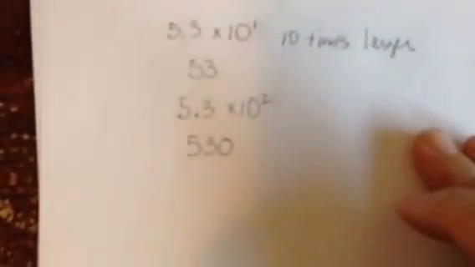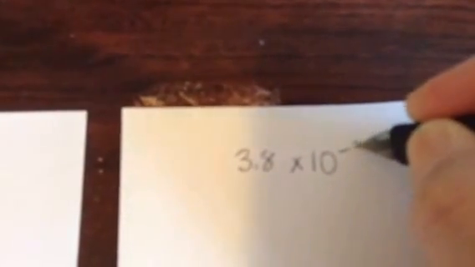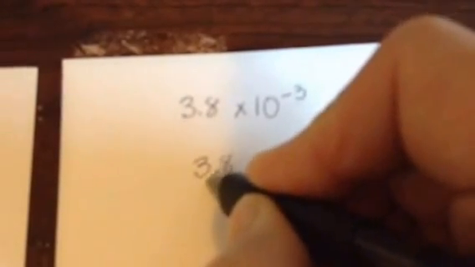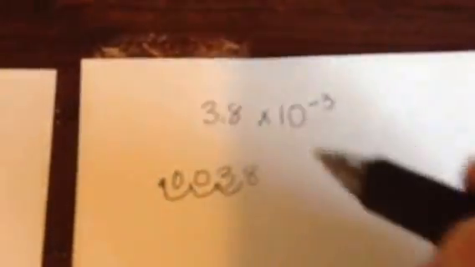So here was our original problem. It was 3.8 times 10 to the negative 3 power, and we want to make it 100 times bigger. Let's look at what this number is. 3.8, if I move my decimal 3 spaces to the left, becomes 38 10,000ths.